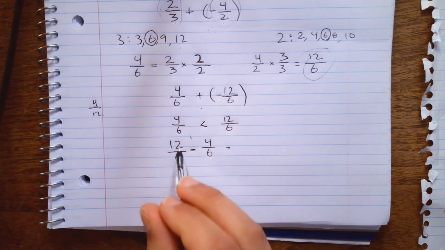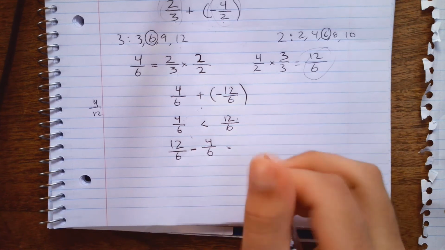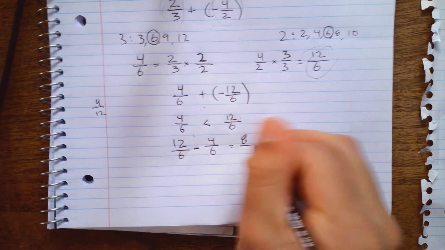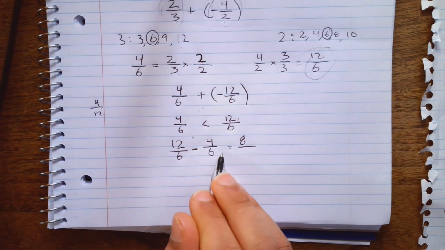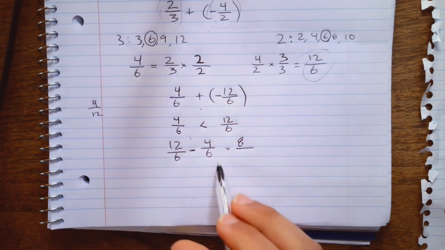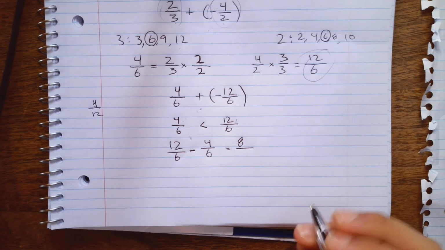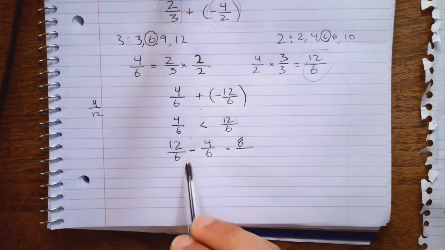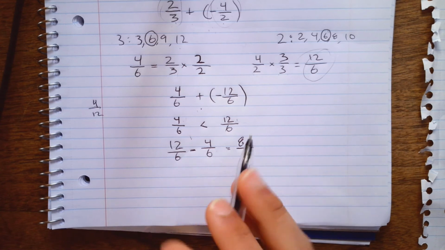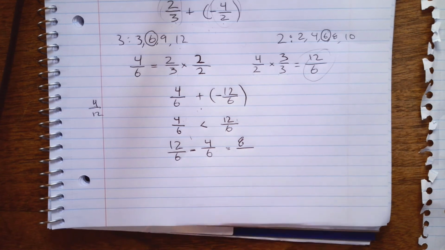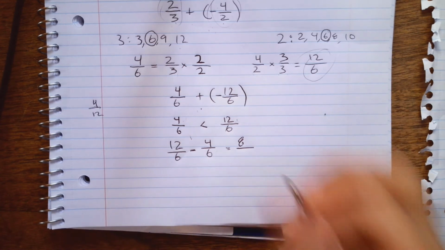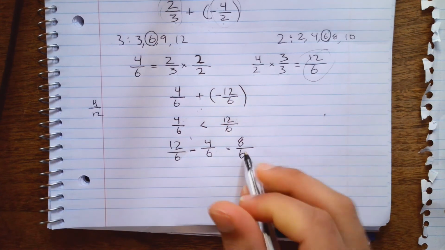So 12 minus 4, which is equal to 8. And do I subtract my denominators? Do I keep it the same? Do I add them? What do I do? Exactly, right? In addition and subtraction of fractions, we keep the denominators the same. In multiplication and division, we multiply. Okay, good. So we get 8 over 6.